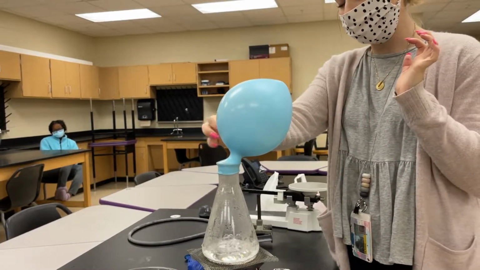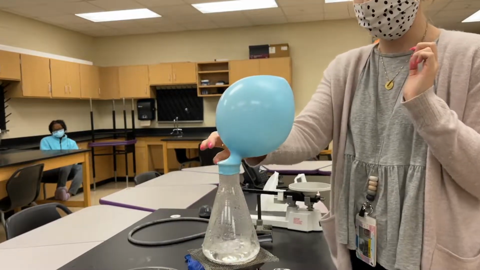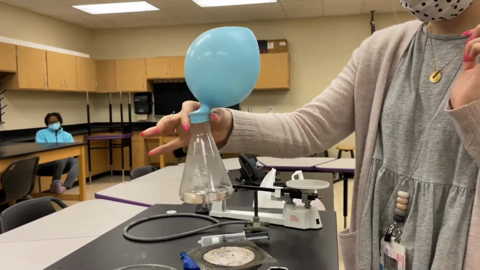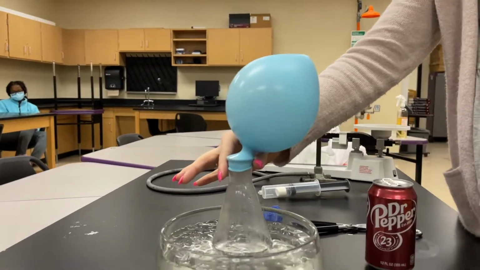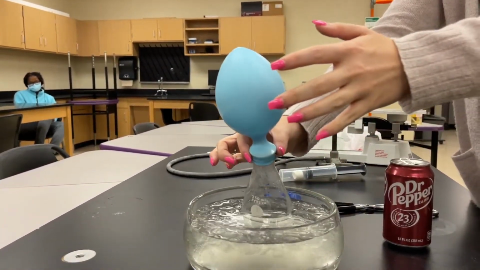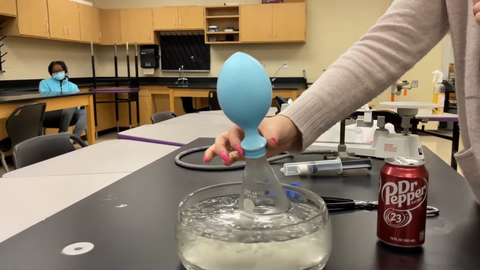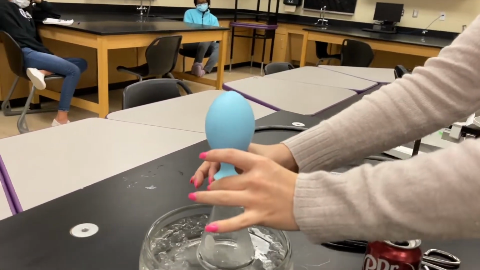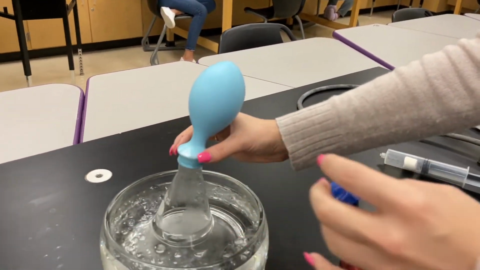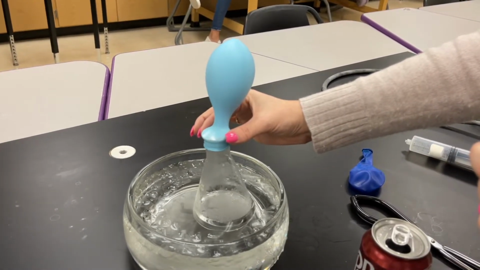I'm now gonna take this flask and I'm gonna put it in this ice bath. So what's gonna happen to the temperature? When I move it to the cold, the temperature increases or decreases? Decreases. What do you think is gonna happen to the volume of the balloon? You think the volume's gonna increase? Decrease. This is hot.